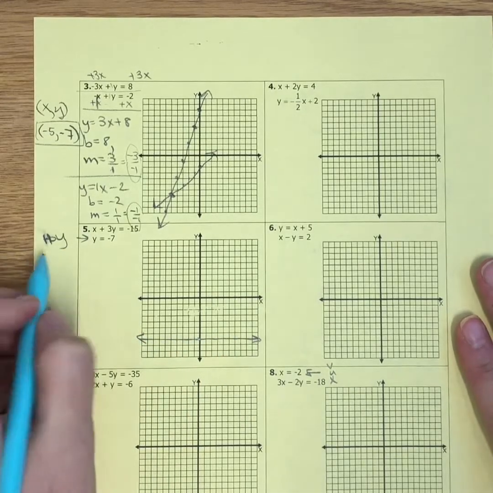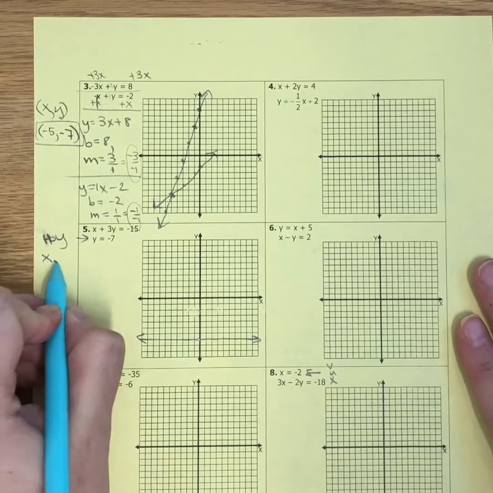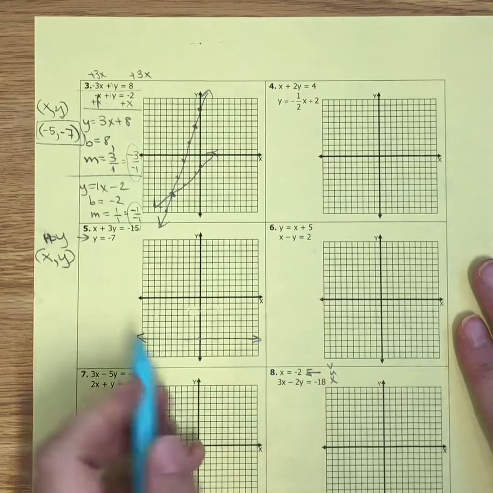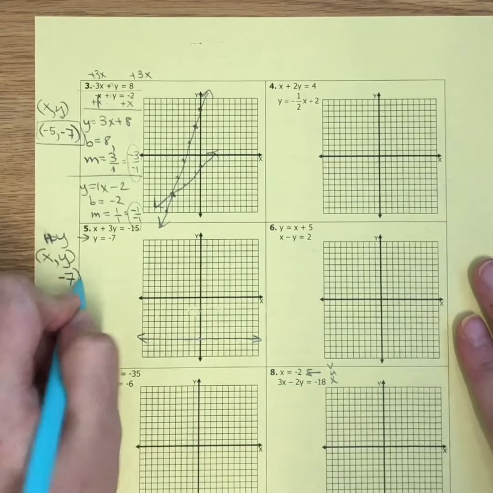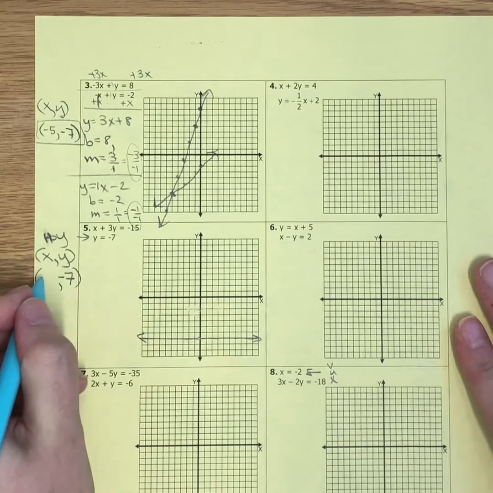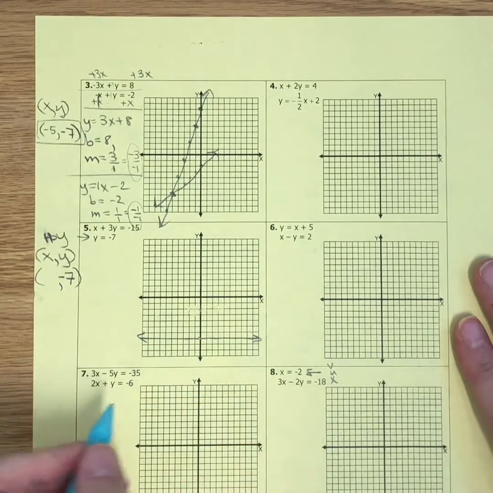And you know a shortcut is that the x comma y point, well, since the y's on this horizontal line are always -7, guess what? The y is always going to be -7 for the solution. We just need to figure out what x value it crosses.